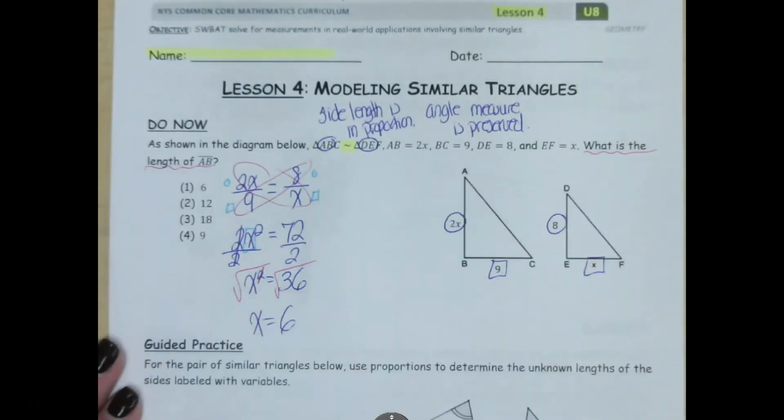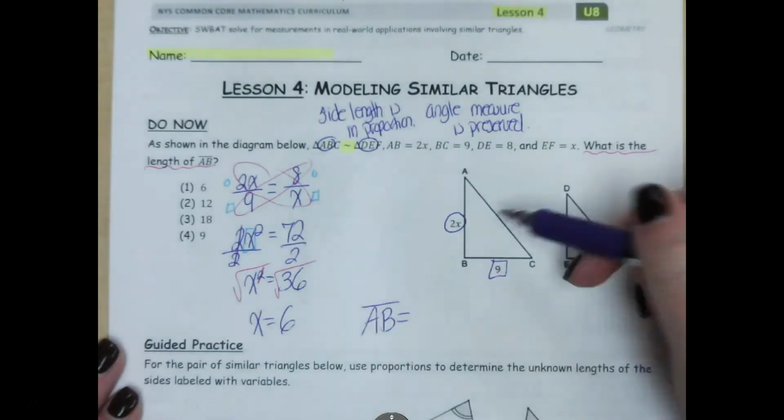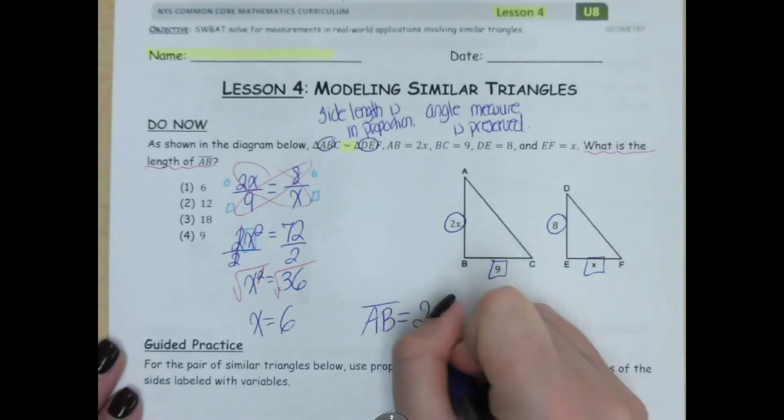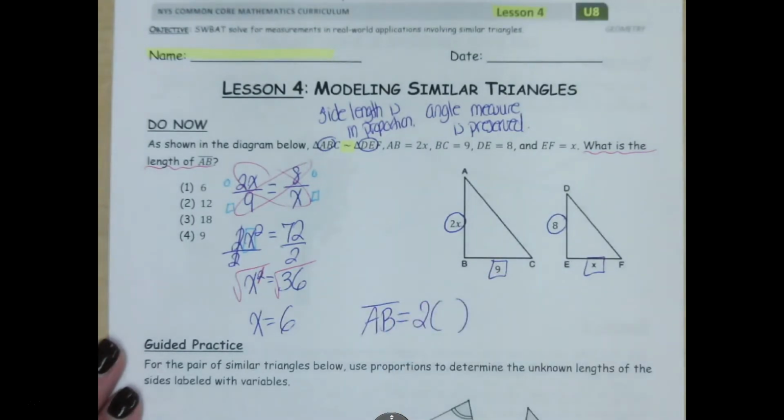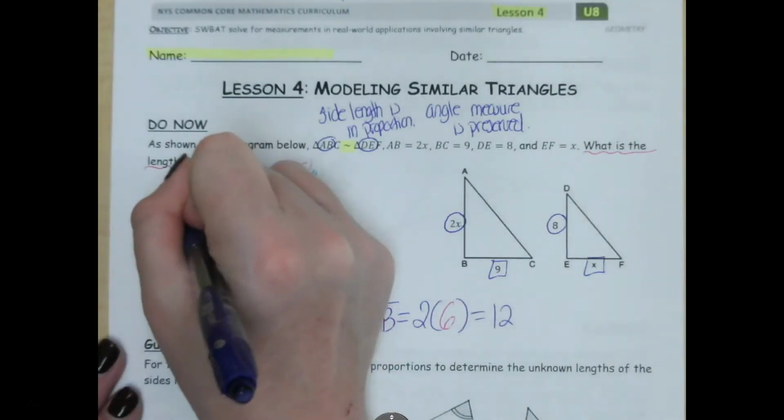It says, what is the length of line segment AB? Well, line segment AB is 2x. Well, what is 2 times x? Well, we just figured out that x was 6. So what's 2 times 6? It's 12. So the answer isn't going to be choice 1. It's actually going to be choice 2.